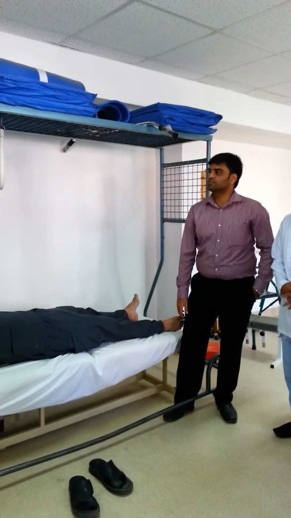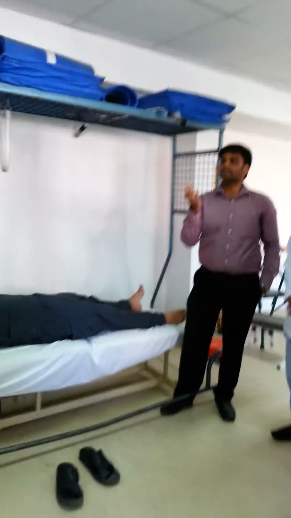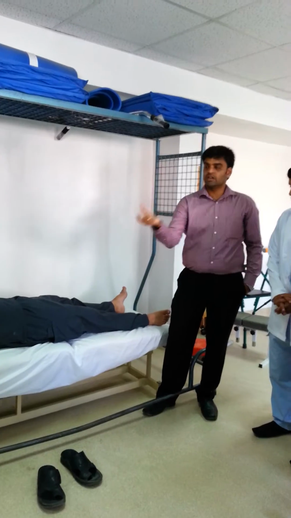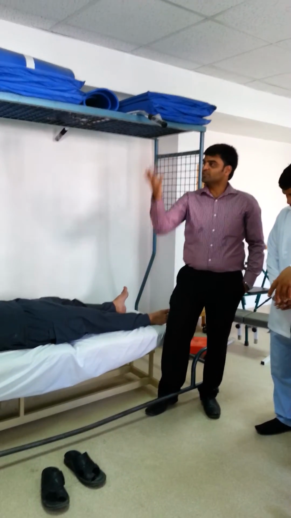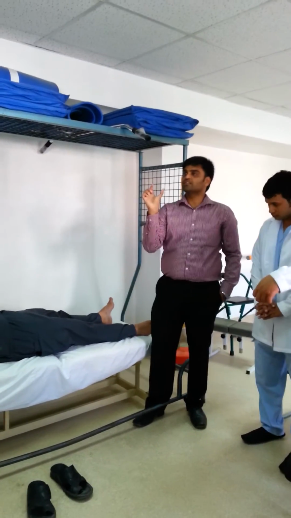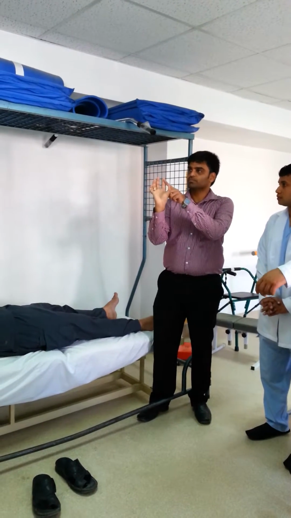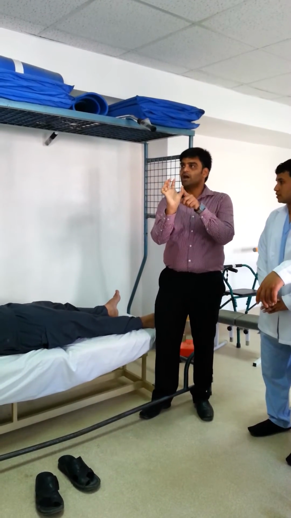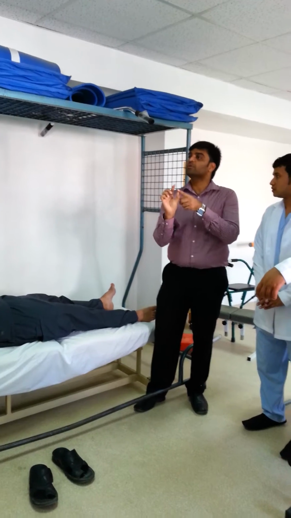Because of the meniscus. This meniscus will act as a shock absorber, like how you are wearing the shoes, how you can jump. Meniscus means half moon. You know moon, no? Yes. Half moon in English, the other term is called meniscus. So it will be like that in the knee joint.